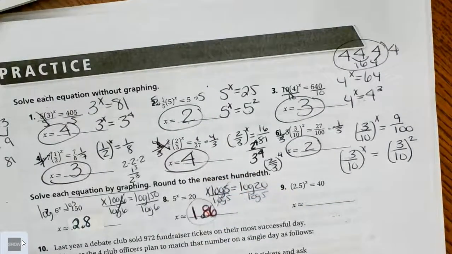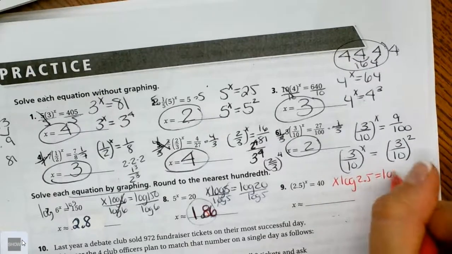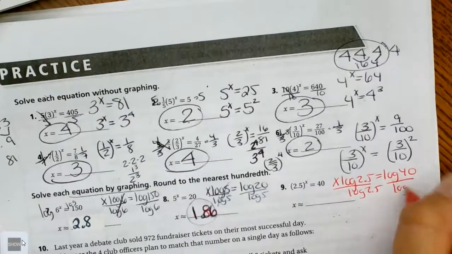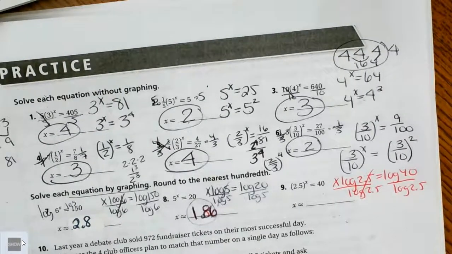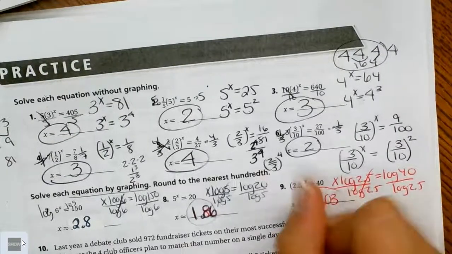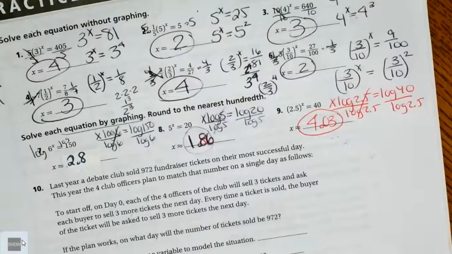Alright, so then x log 2.5 equals log 40. Log 40 divided by log 2.5 equals 4.03. Good?